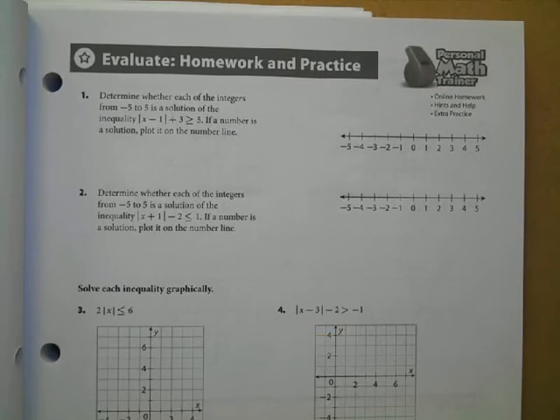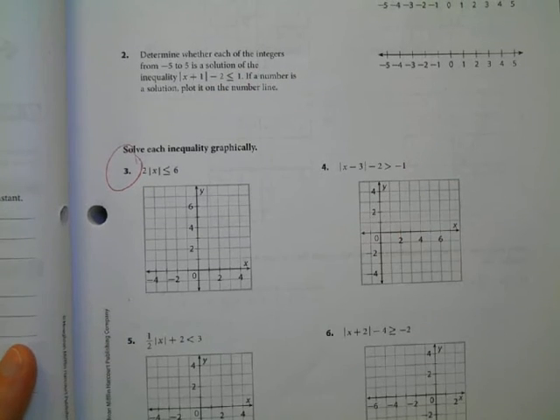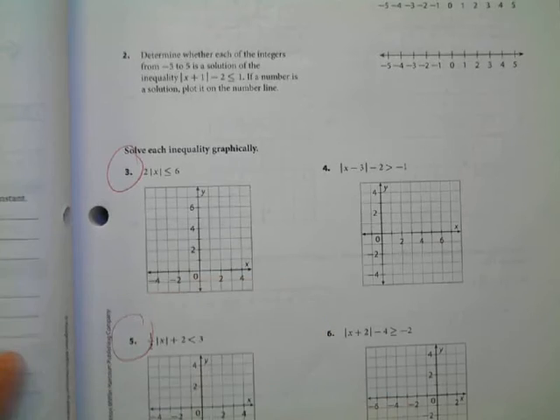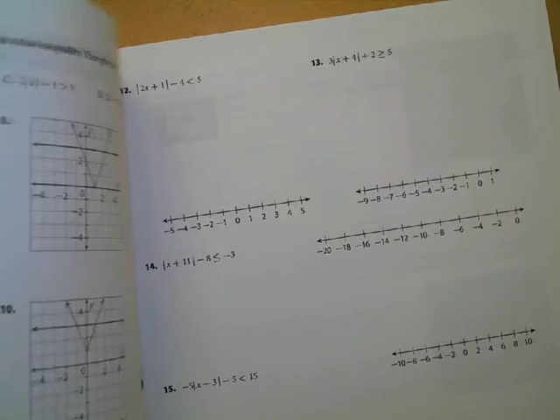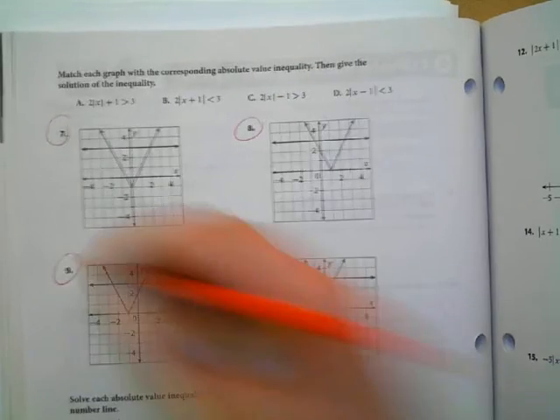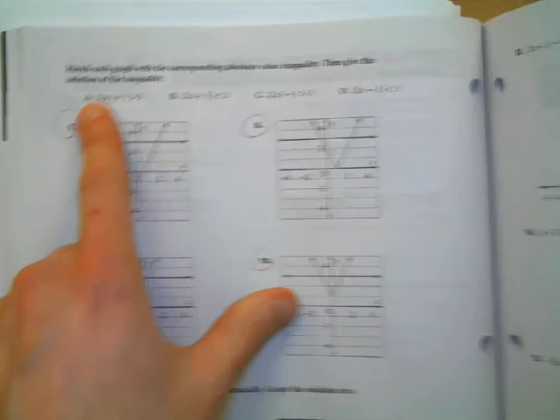You're just matching the graph with the corresponding absolute value inequality. Then give the solutions as well. So don't forget to do that. Then give the solution of the inequality. Is that 7, 8, 9, 10? 7, 8, 9, 10. So again, it's going to be 3, 5, 7, 8, 9, 10.